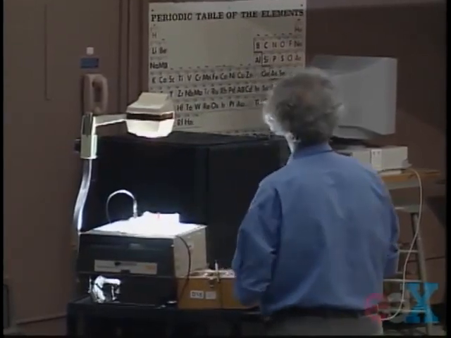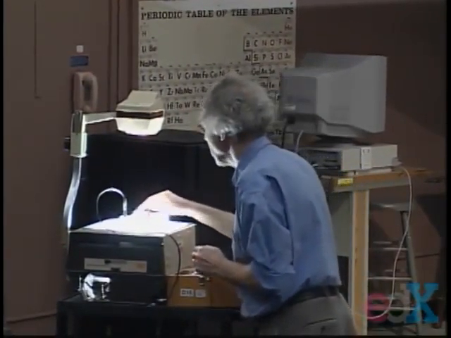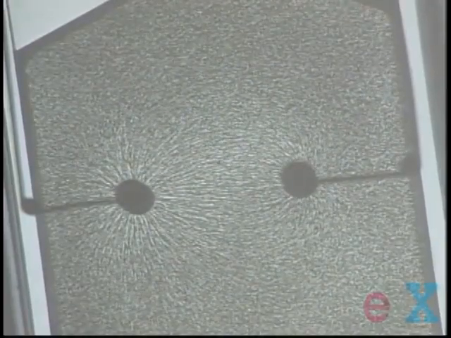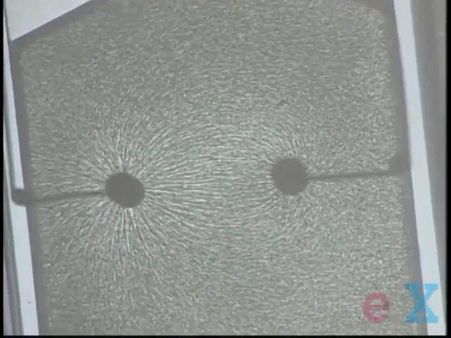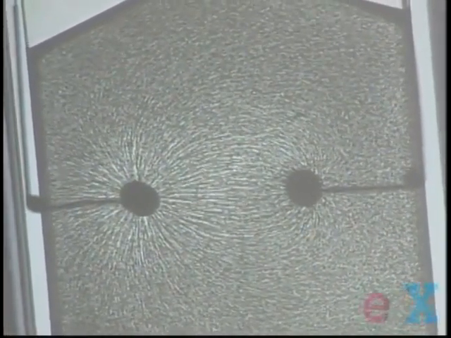The first thing you see is, I believe it's going to be a dipole first, almost certain. So I'm going to charge one positive and charge the other negative, and then we'll see how these grass seeds will form each other. Watch closely. There you go. My goodness. That is a wonderful dipole field.